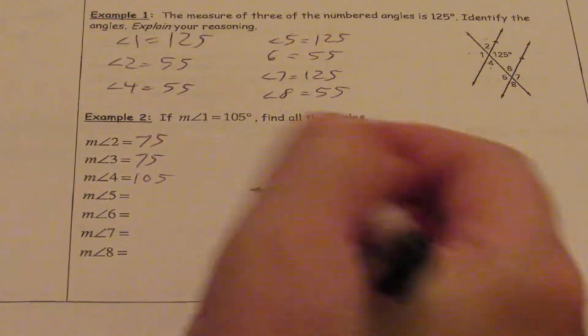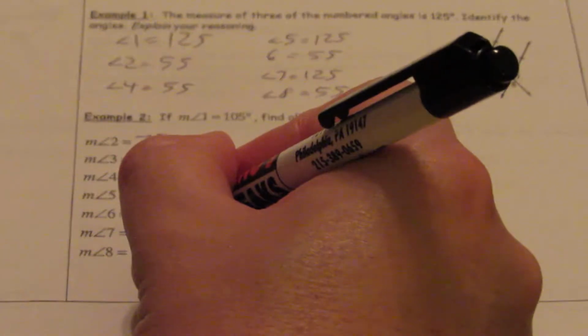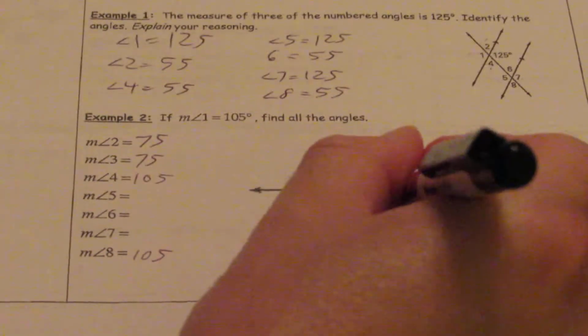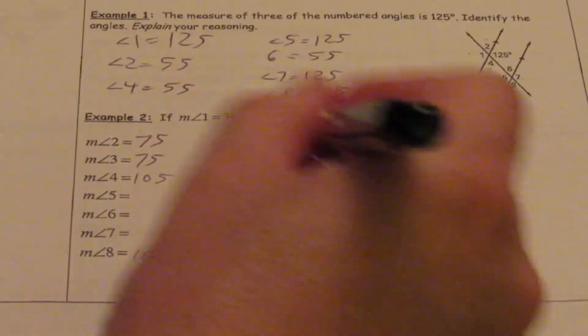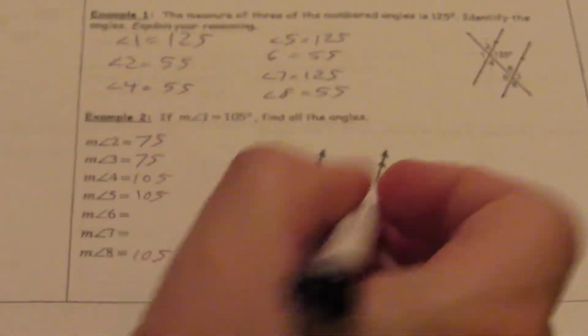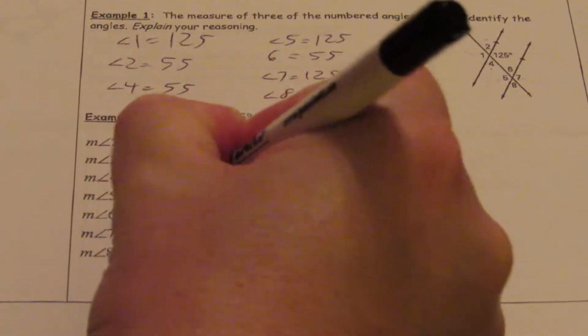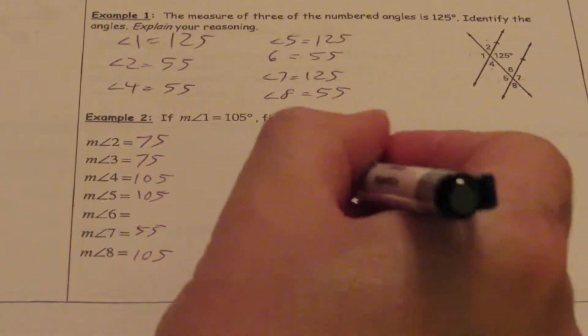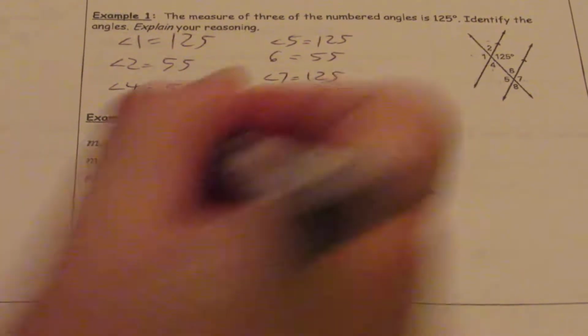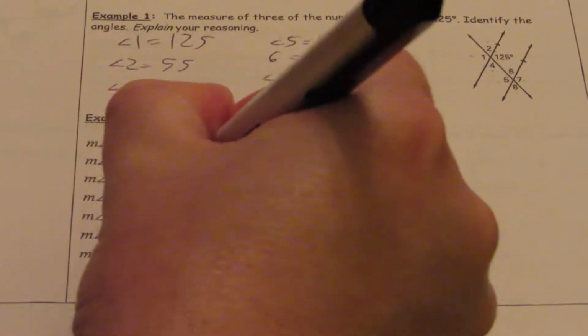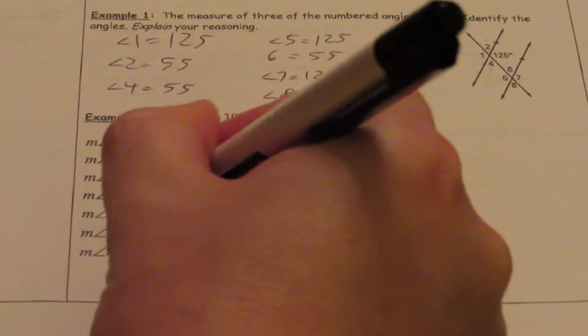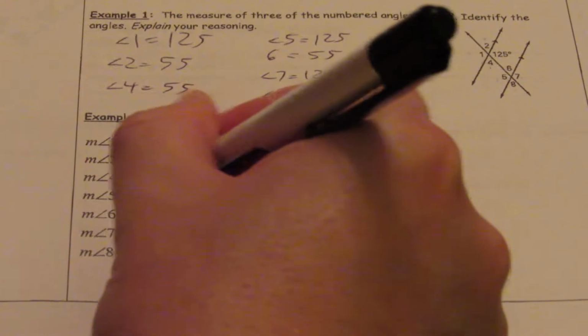4 and 8 match, we'll jump down here. 4 and 8 match, so that's 105. 8 and 5 match, so that's 105. 3 and 7 match, so that's 55. And 2 and 6 match, so that's 55. Oops, not 55, 75. Going back to the previous problem there. Previous problem was 55. This problem 75.